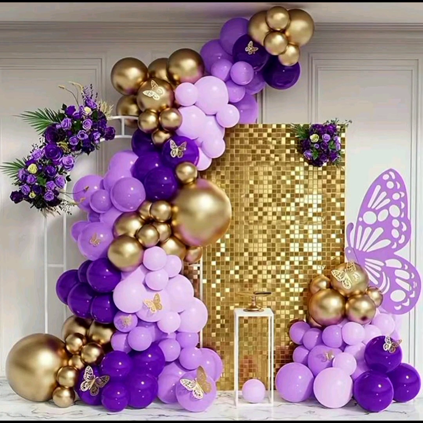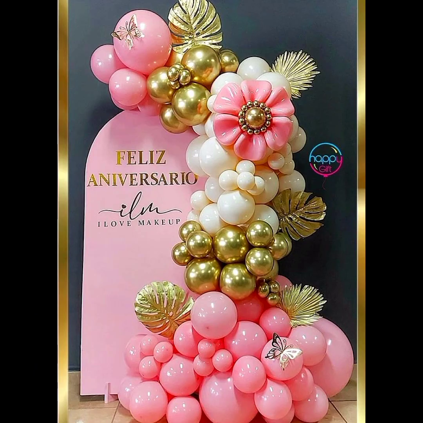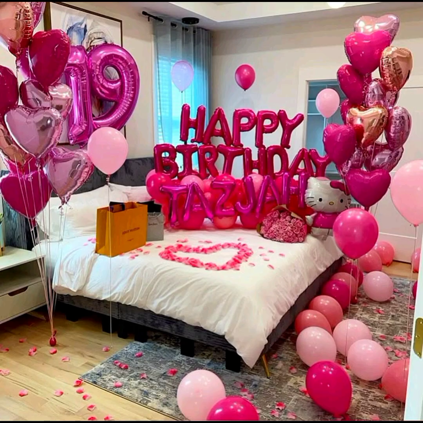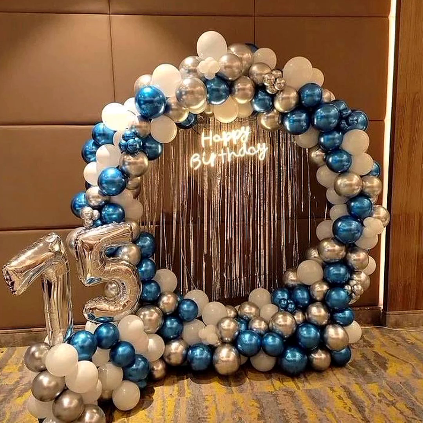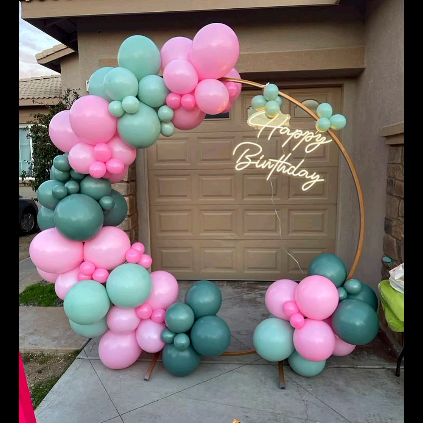We can customize balloon decorations to match your party theme. Use different sizes and shapes of balloons for a dynamic look. Balloons can be tied to chairs, tables or walls for decorating. Create balloon centerpieces for the table or the party entrance.